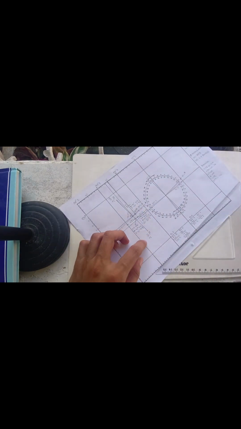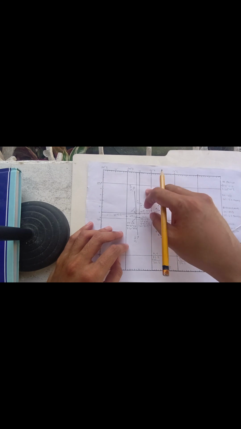So that is our position line of the star Markab.